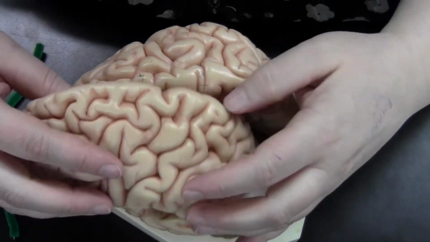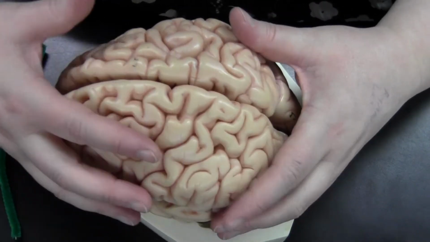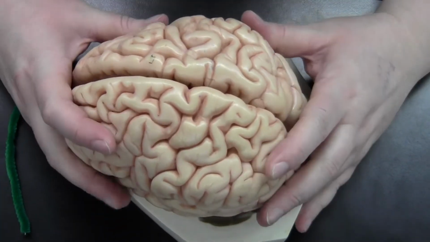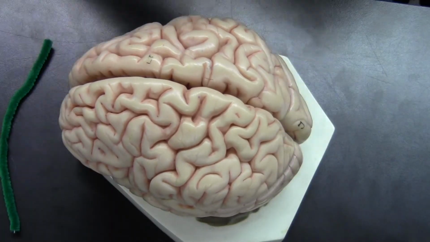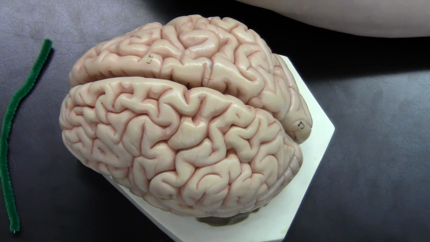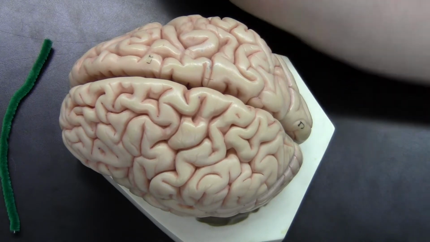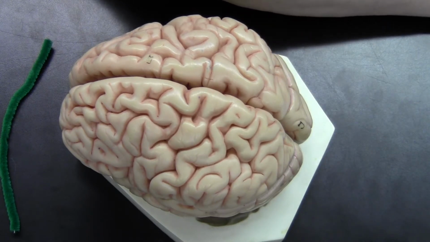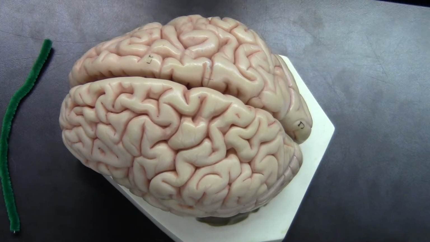Now I have to see if I can get this to fit back together so we can continue talking about some of these brain structures. So we get the idea that the gray matter is unmyelinated parts of neurons, that's more superficial. The white matter is myelinated parts of neurons, that's deeper inside the brain.